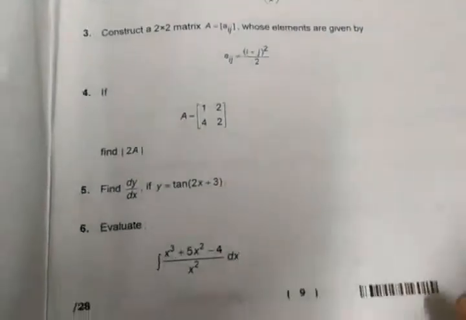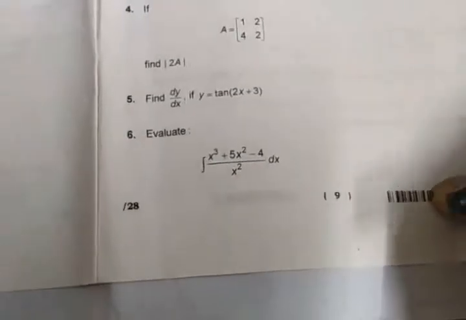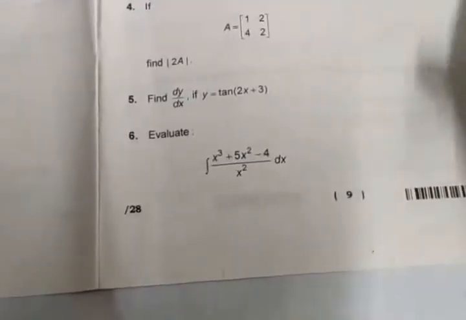Now let me move on to the March 2019 paper. Maybe first set, second set, 3 sets normally we will be having, and for practice purpose the PU board has given these question papers to us, and I thought I should discuss these papers also.